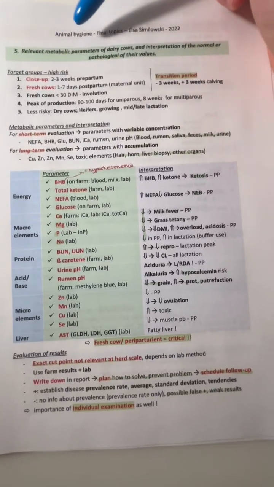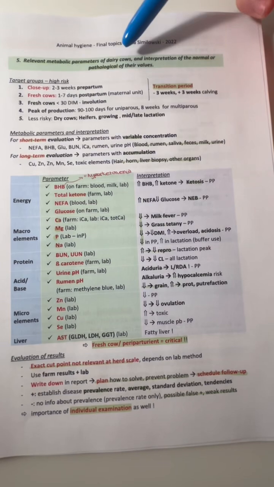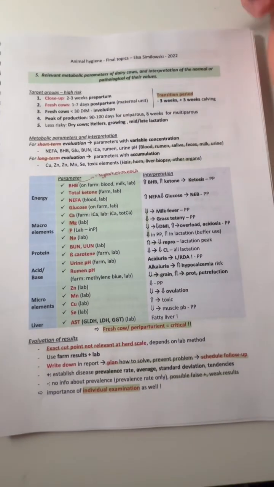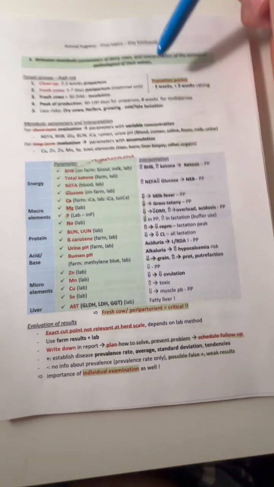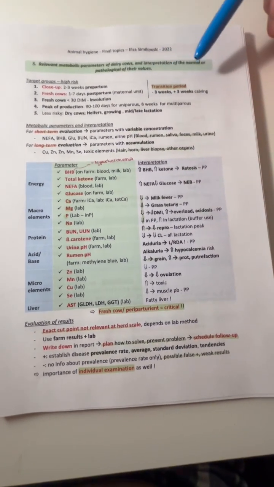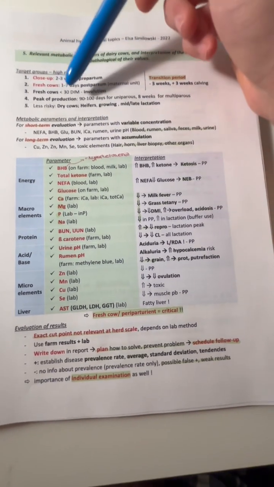The relevant metabolic parameters of dairy cows, and an interpretation of normal or pathological values. The target groups are close-up cows before birth, fresh cows a week after birth, so the transition period is 3 weeks before and after calving, as well as fresh cows during involution or animals at peak production.